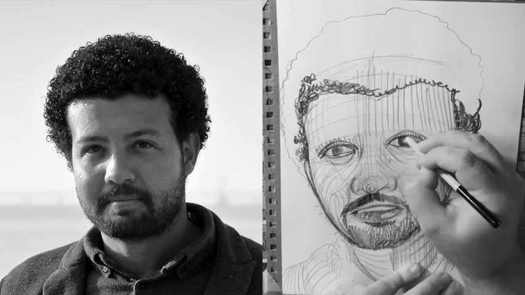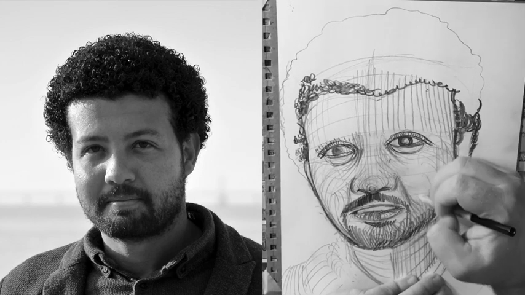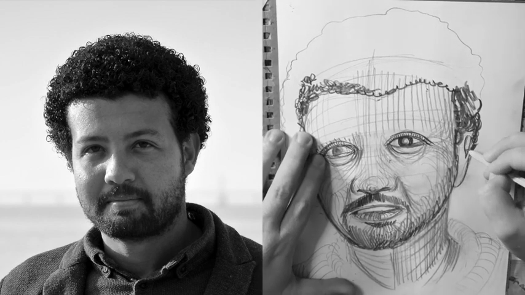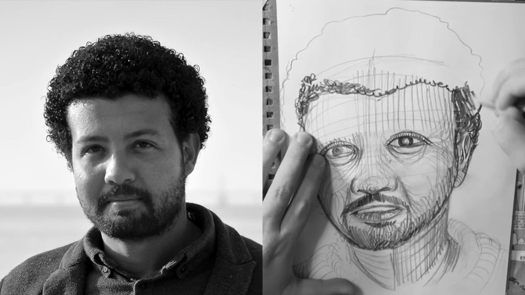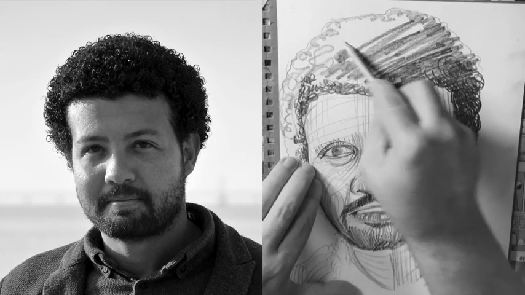This one's just cross contour, so I'm going to build up all my shading through line. I'm not really going to turn the pencil on its side, except for the hair. I'm going to have to, otherwise I could spend the whole week just drawing this hair.